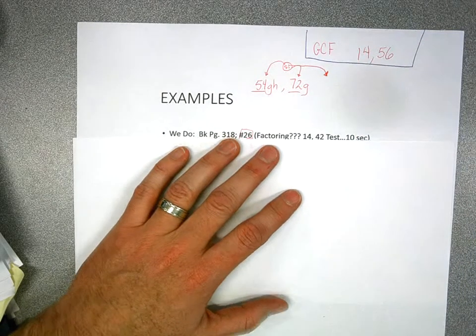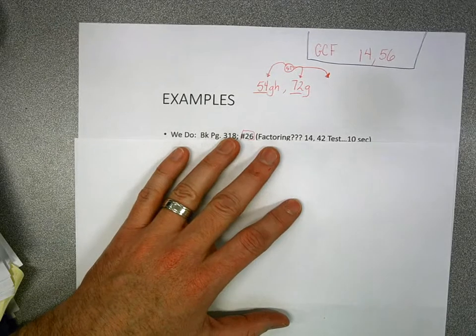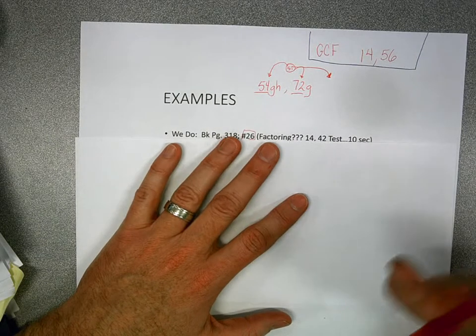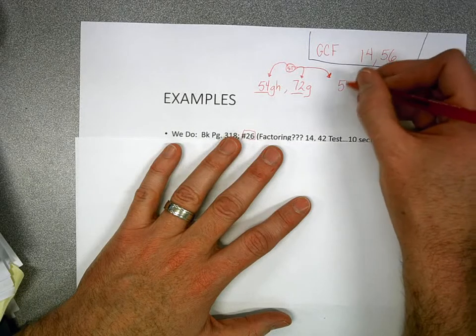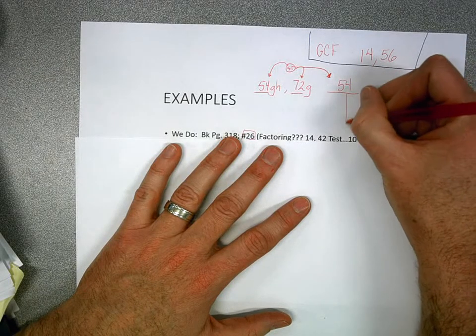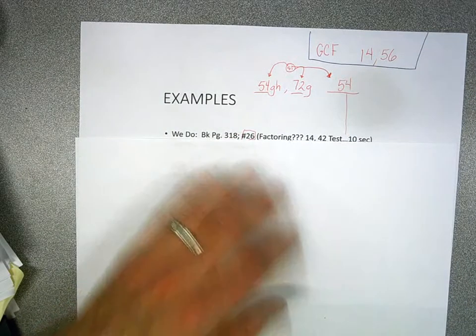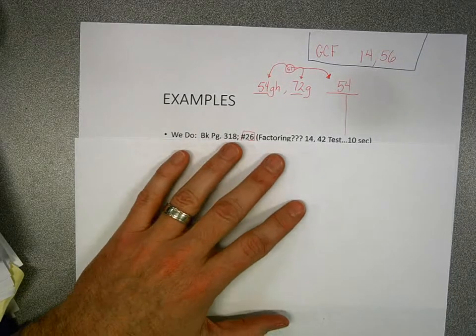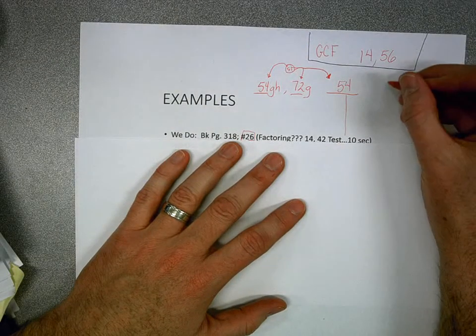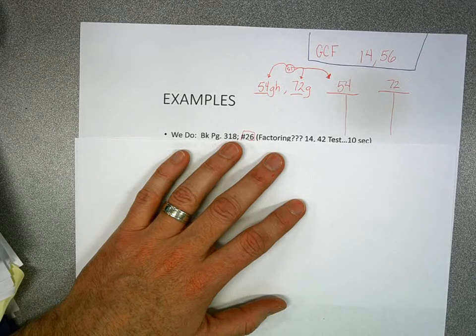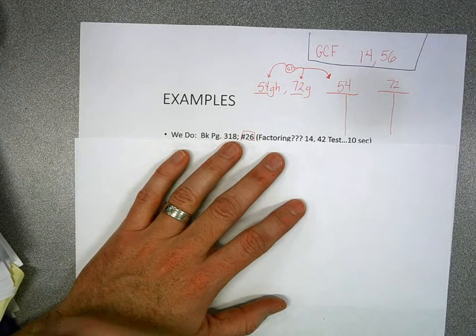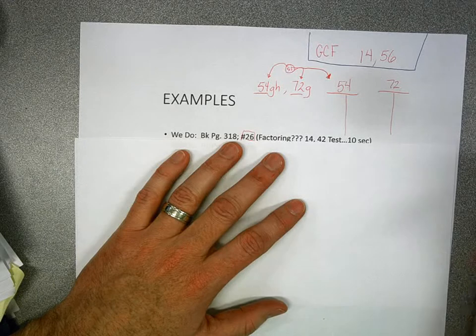Some of you guys probably have already seen this way, and maybe it's your favorite way. That's perfect. Some of you might be out of your comfort zone a little bit. But here's what I want you to do. I want you to use a factoring T-chart. Now, here's what a factoring T-chart is. Let's start with 54.